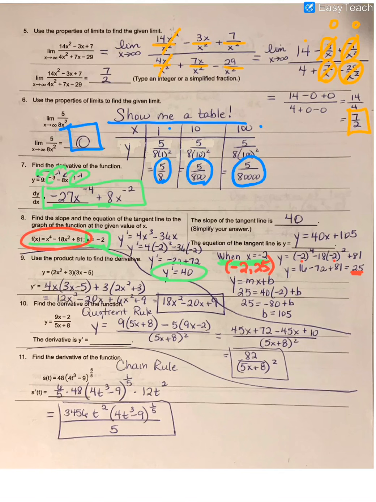And to find the equation of the line, you now are going to look for the b value. So just using my y equals mx plus b, I plugged in my y value of 25. Here's my slope of 40, my x value of negative 2, and then I'm looking for this b. So it's just an algebraic equation at this point. 25 equals negative 80 plus b, and if you add the 80 to both sides, you end up with b is 105. So your final equation, when you put it back into y equals form, y is equal to 40x plus 105.